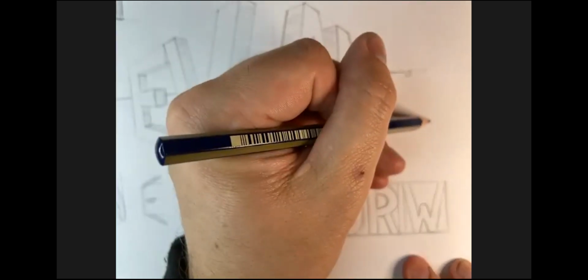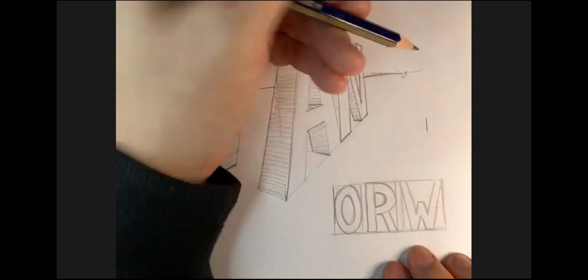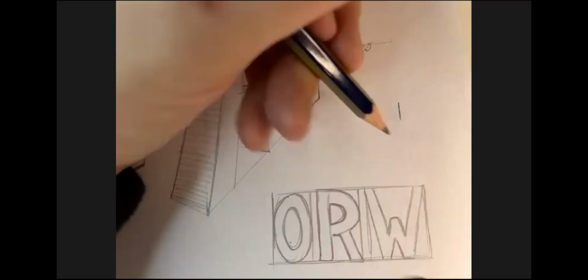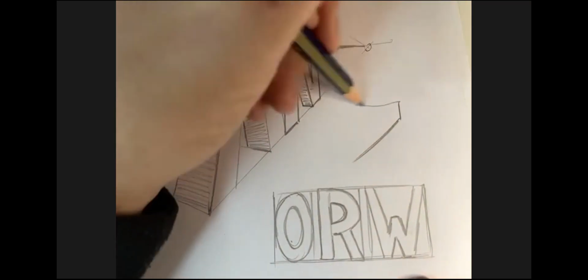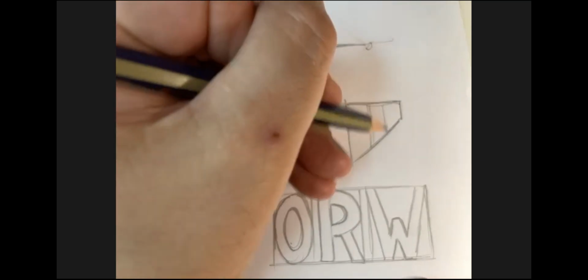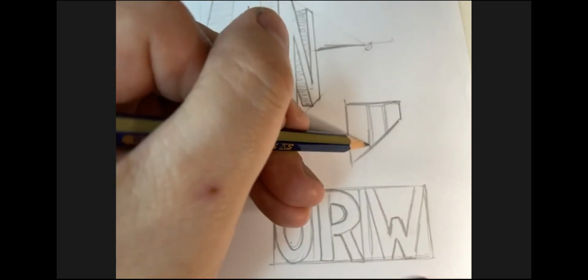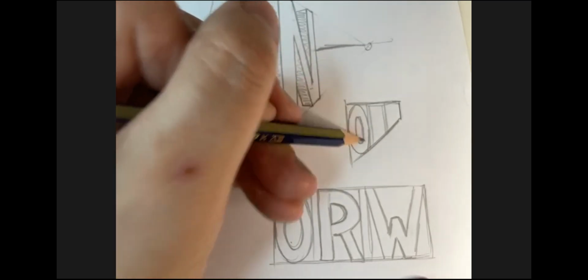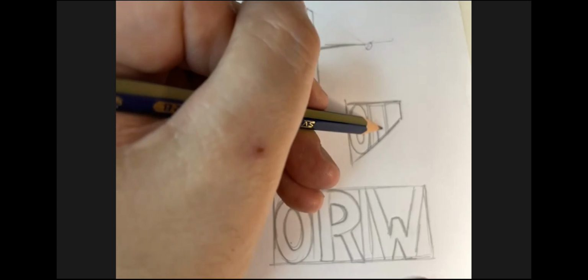So when that shape, come in a bit closer, that same shape I'm doing here, when that's in perspective, I can break it up and then imagine where that circle is going to be, where the R is going to be.